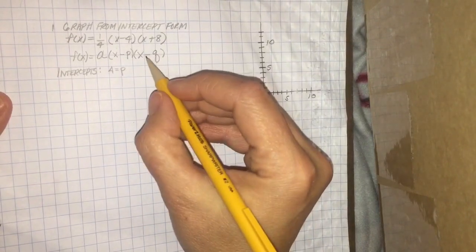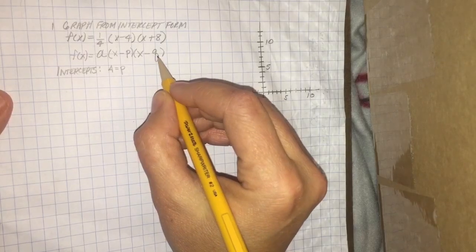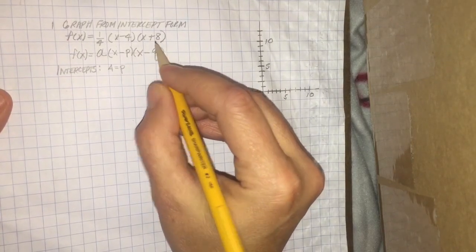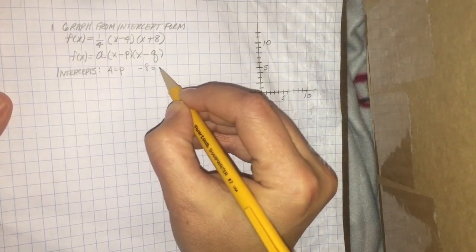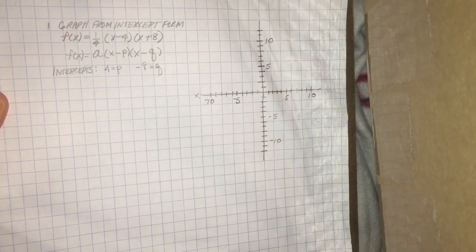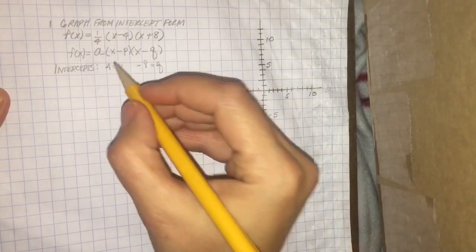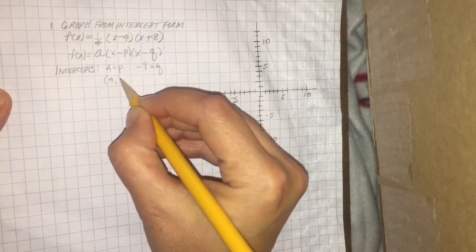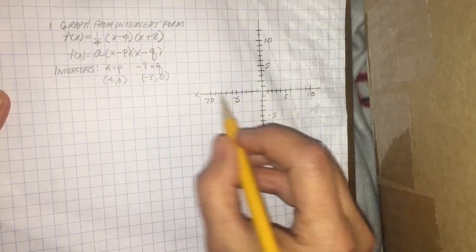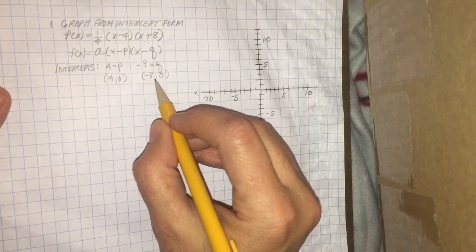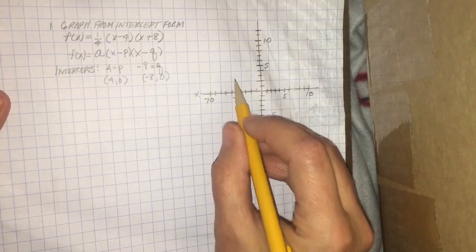For q, we have x plus 8. And remember, it's what you are subtracting that gives you the q value. In order for us to get plus 8, we actually have to subtract a negative 8. So negative 8 is our q value. So we have now just identified our two x-intercepts. And the coordinates for those will be (4, 0) and (-8, 0), because at the x-axis, the y-coordinate is always 0, because we're not up or down. We are actually at 0. There has been no movement up or down.